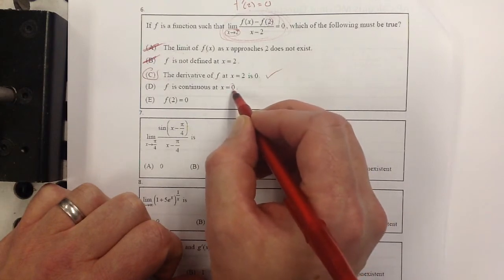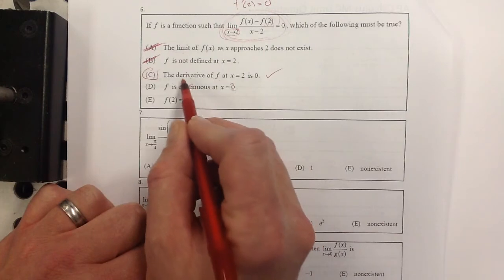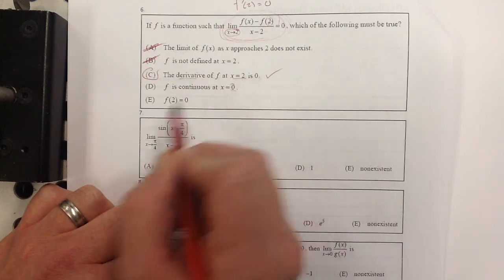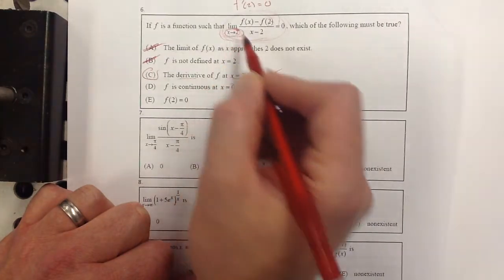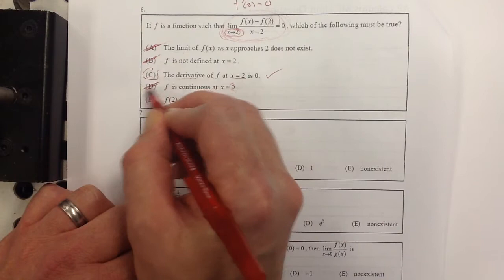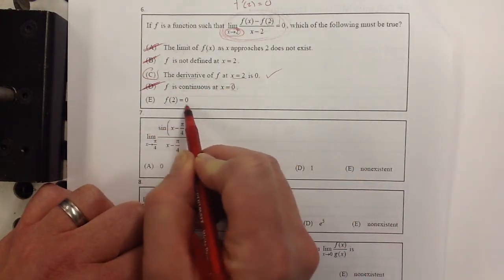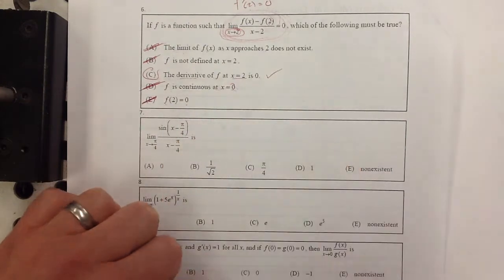If this were at x equals 2, that would also have to be true, right? Because being differentiable at a point is a stronger condition than being continuous. But this is talking about x approaching 2, so I don't know what's going on at 0. So that doesn't have to be true. Does f of 2 have to be 0? Nope, it sure doesn't. The slope is 0, and f of 2 does not have to be 0.